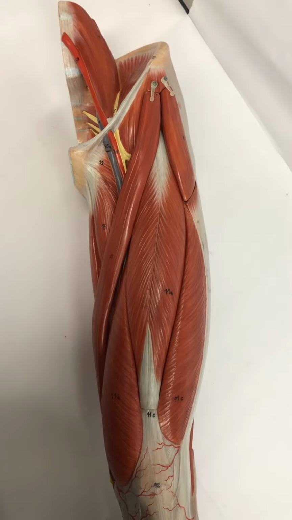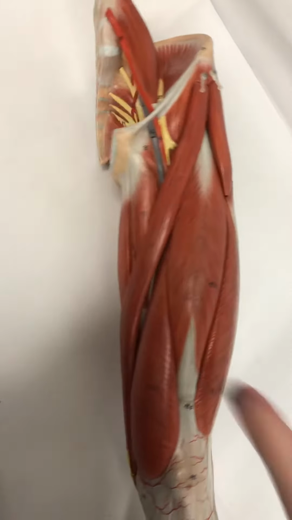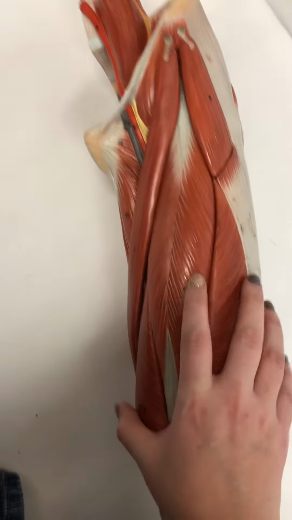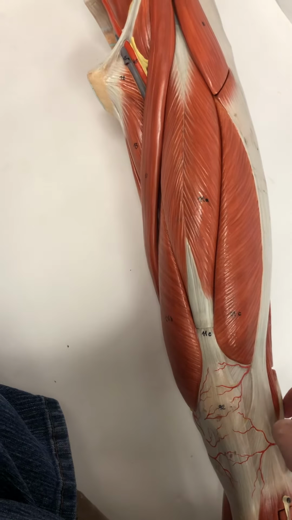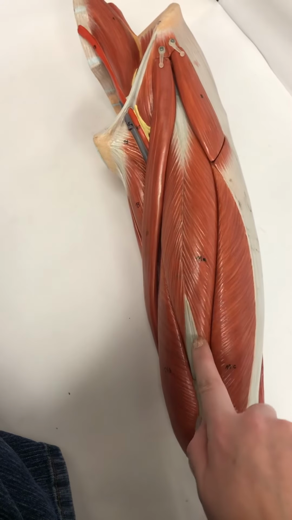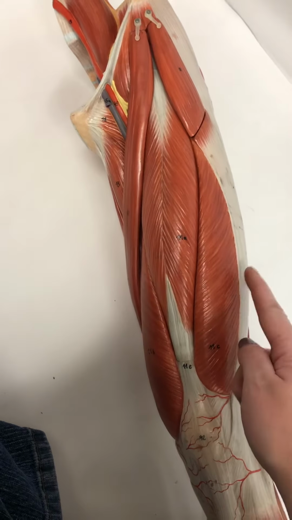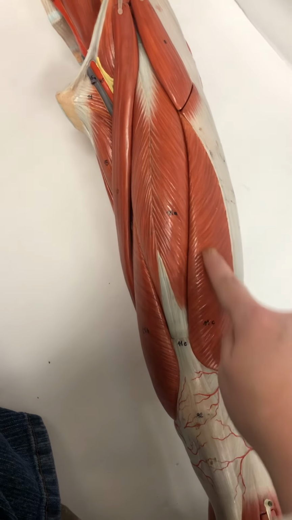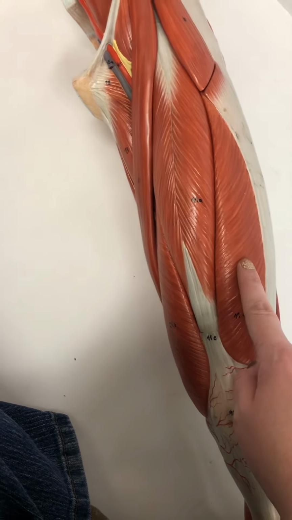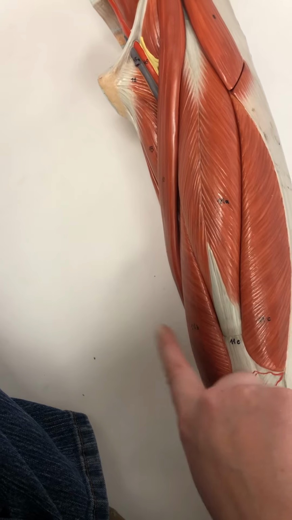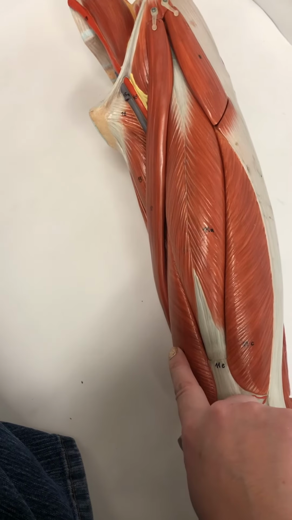Okay, let's talk about the anterior thigh. So the anterior most group of muscles are called our quadriceps femoris, with the middle one being the rectus femoris, lateral called the vastus lateralis. Vastus just means big, so it's a big lateral muscle. And then we have our vastus medialis on the medial side.